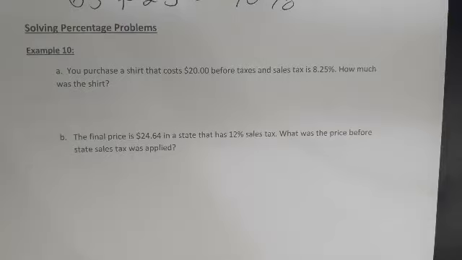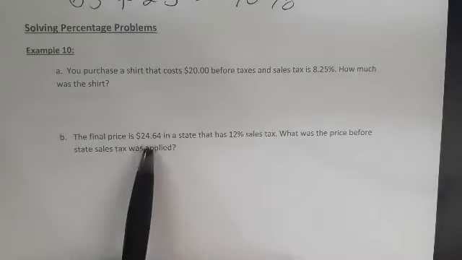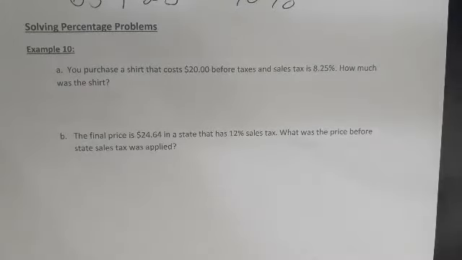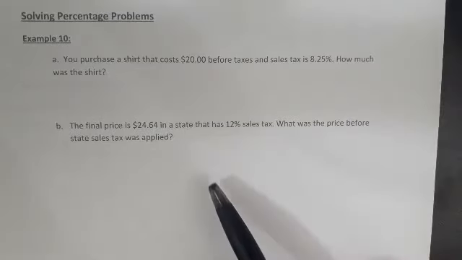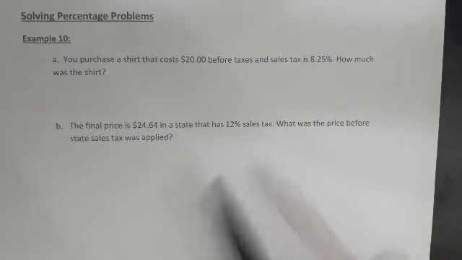The first one says you purchase a shirt that costs $20 before taxes and sales taxes are 8.25%. How much was the shirt? And this next one says the final price is $24.64 in a state that has 12% sales tax. What was the price before the sales tax? So this one is asking you for the price after. This one is asking you for the price before. These are asking two different things. This is the first thing I hope you notice.